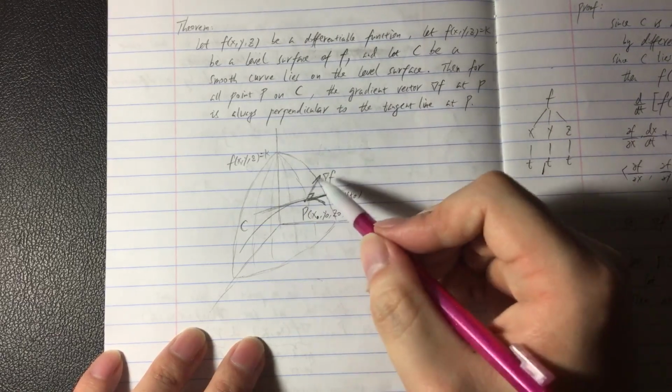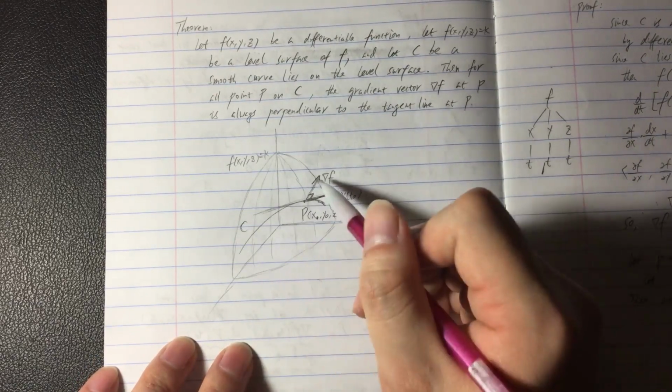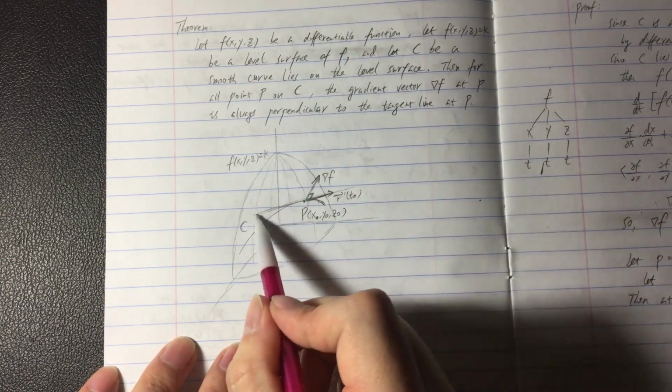Here we can see that if the gradient vector is perpendicular to the directional vector of the tangent line, then the gradient vector must be perpendicular to the tangent line itself.